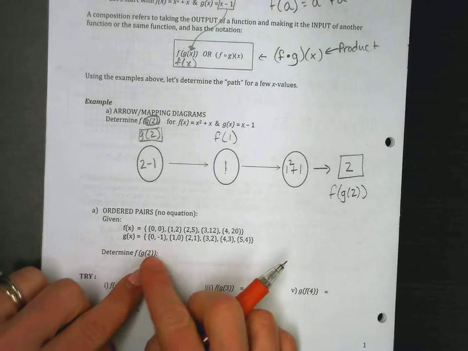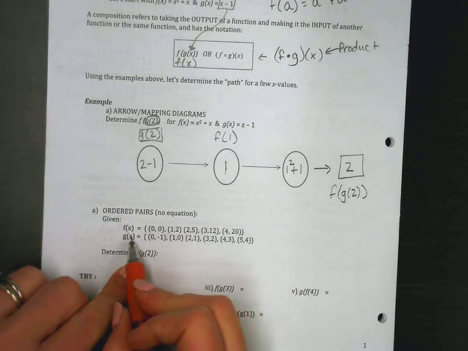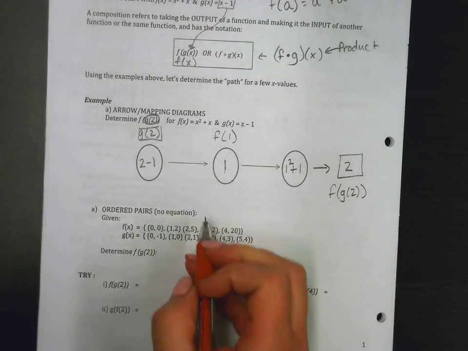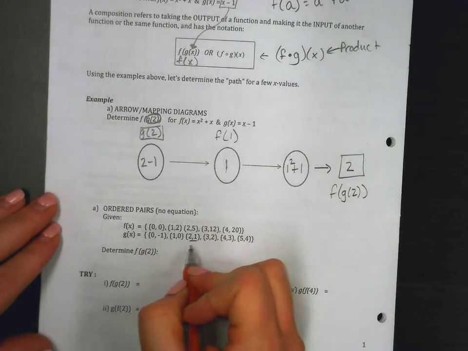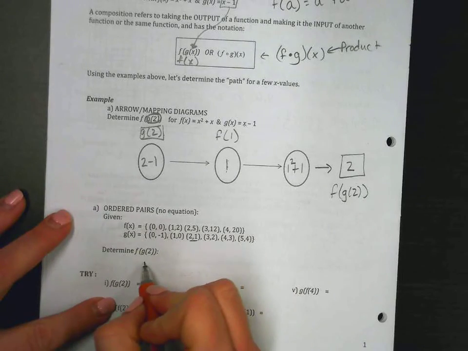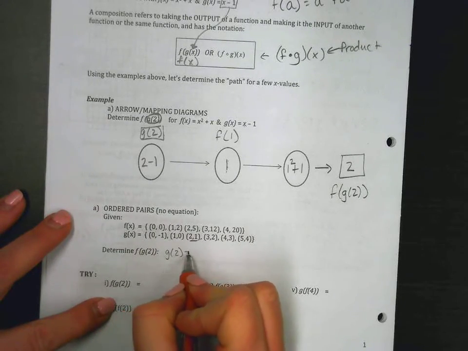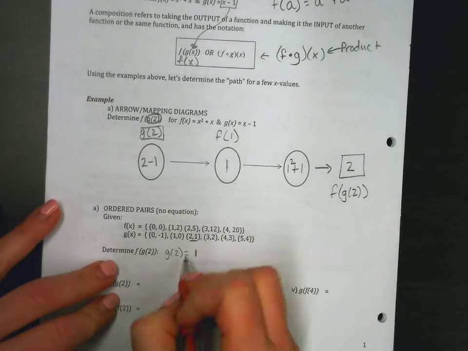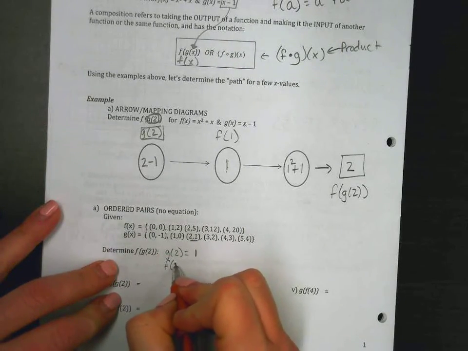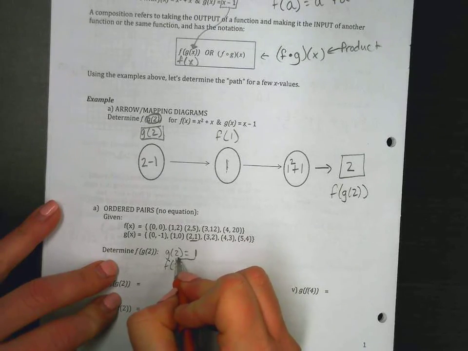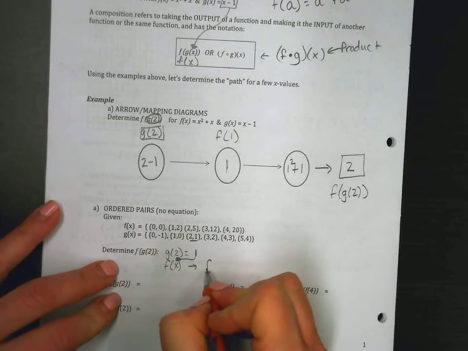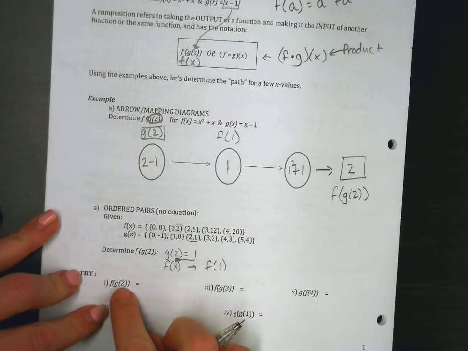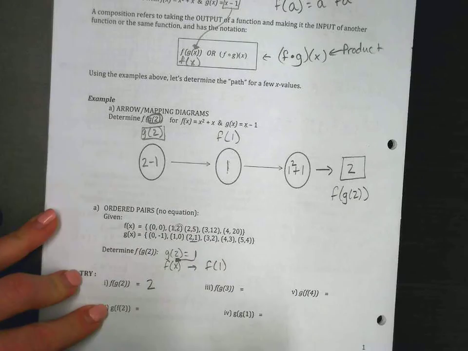Determine f of g of 2. Again, for g of 2, I'm going to look at my function of g and find the x coordinate, which is here. g of 2 gives me a y value, and I'm now going to take that y value and replace it with the x coordinate of f. So f at 1 would result in 2. So f at g of 2, my answer would be 2.